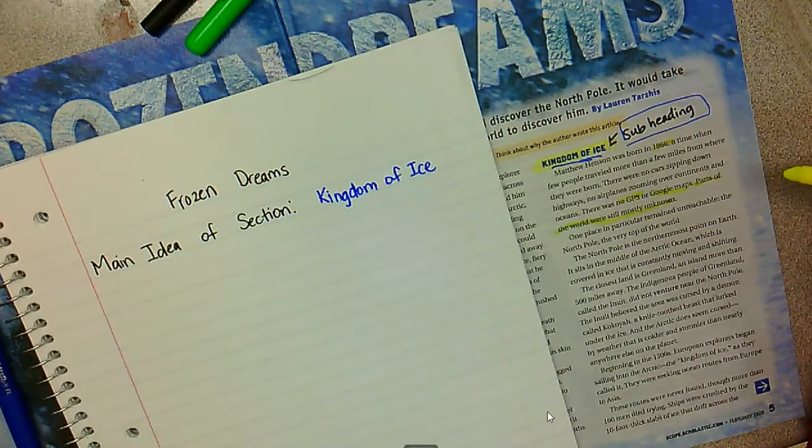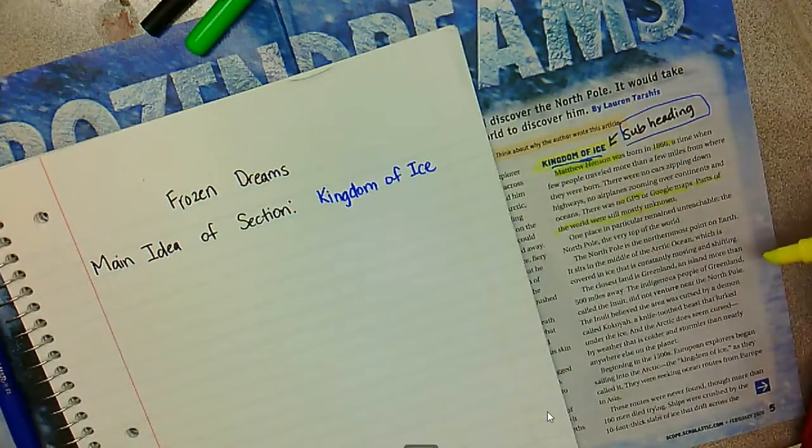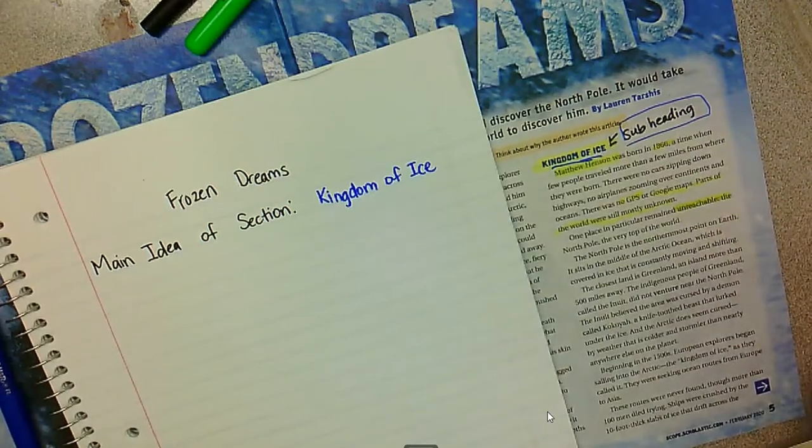Because of this, persons weren't really venturing out to different places. But here we have Matthew Henson, who wanted to be that person who saw places where nobody else had seen before.